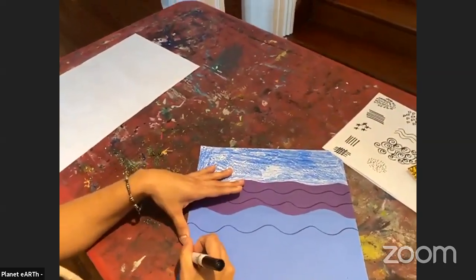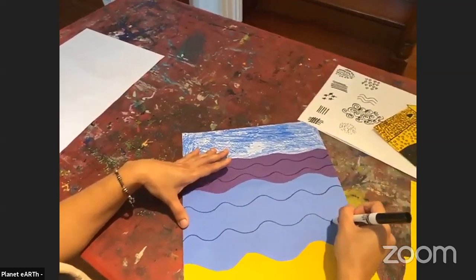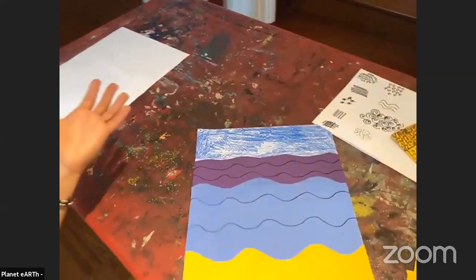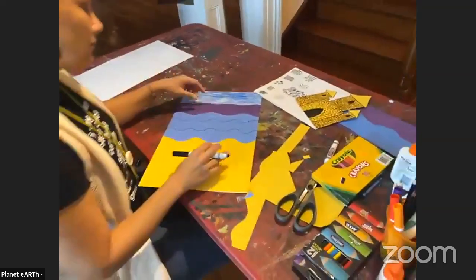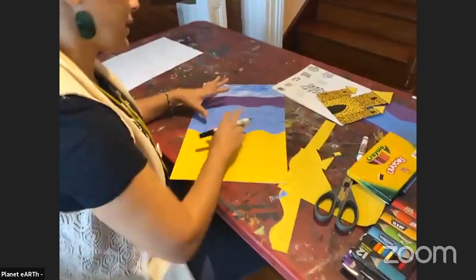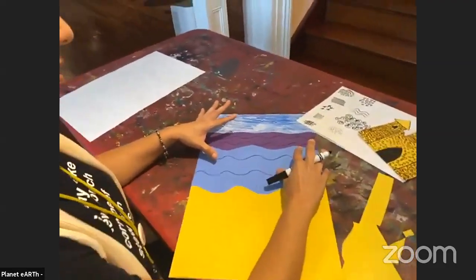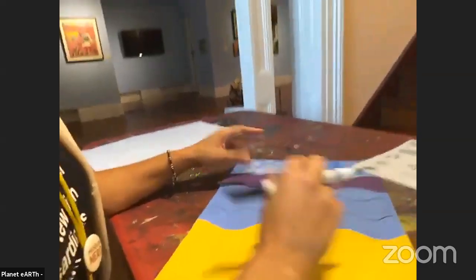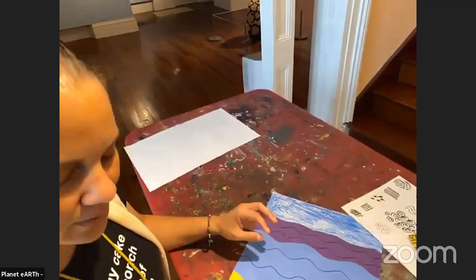So I'll just put one more here because we're now in our middle ground, right? Things are getting bigger. All right. So that is showing that there is movement in our sea.